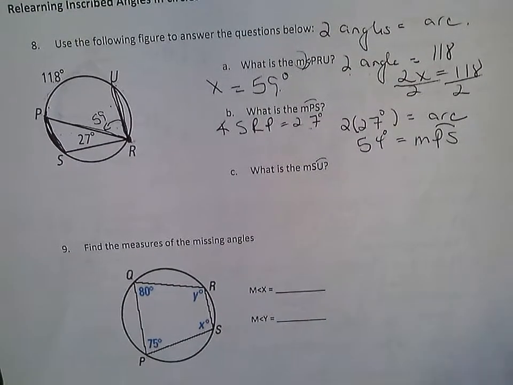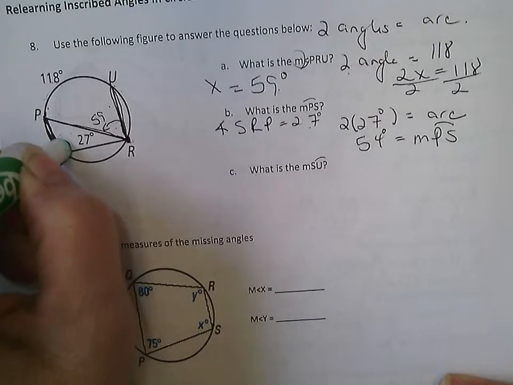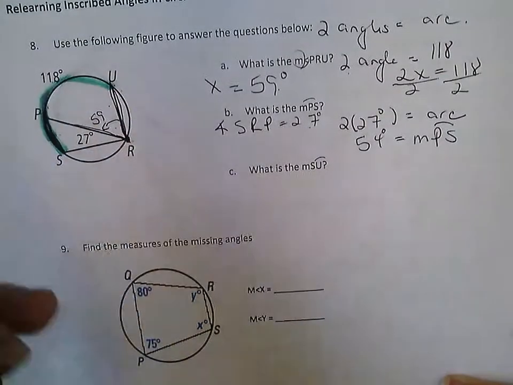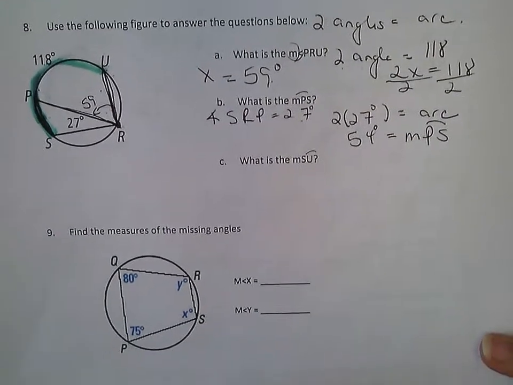So SU, we're looking at SU here. Where is SU? We're going to start at S, go to U, and we go the smallest way around. Because it's 2 letters, we know that that is a minor arc, so our answer should be less than 180 degrees.